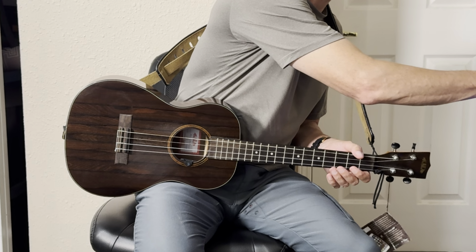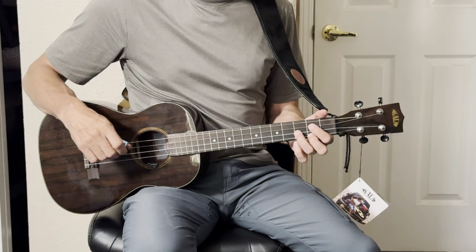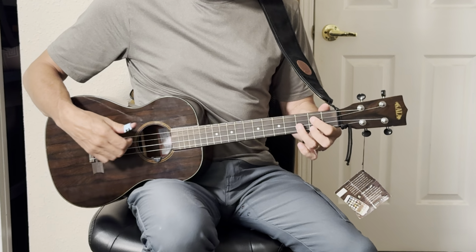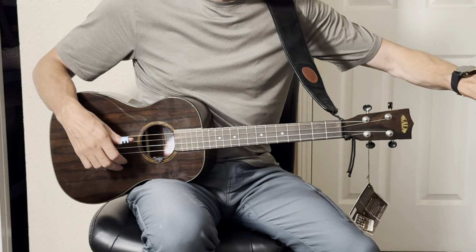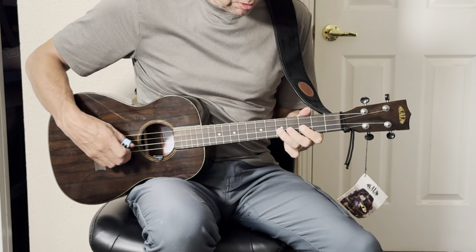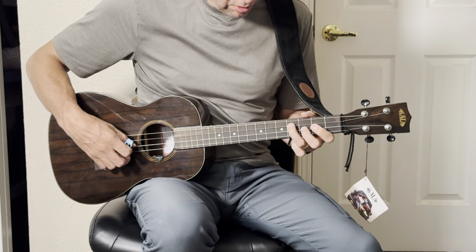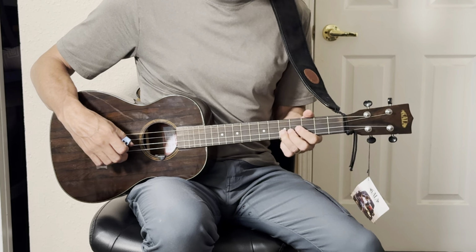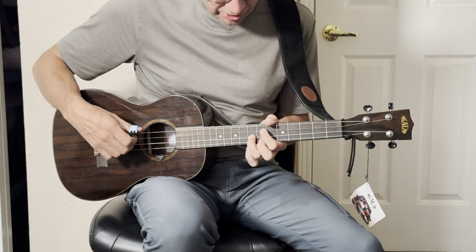So here we go. This is the key of D. Okay, so I'm going to start with pattern 1 D. And I'm going to hit the chord. F sharp minor, now. Stayed in D. Now G, I'm going to hit the G.